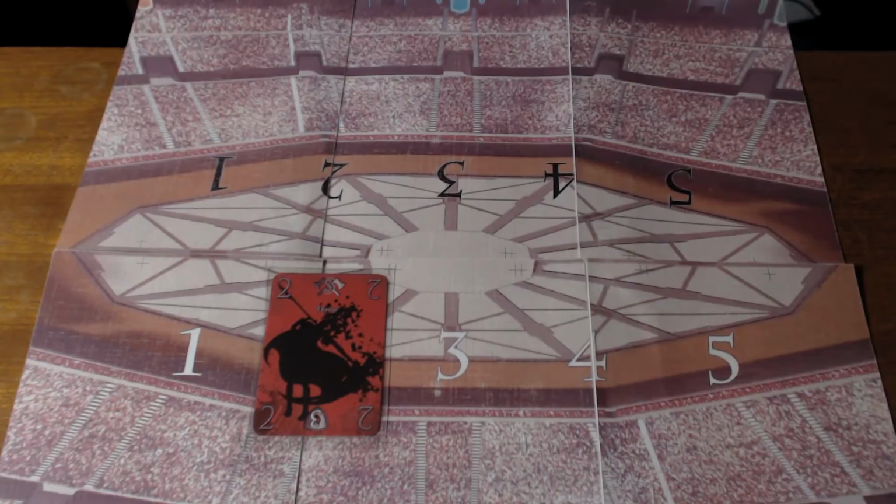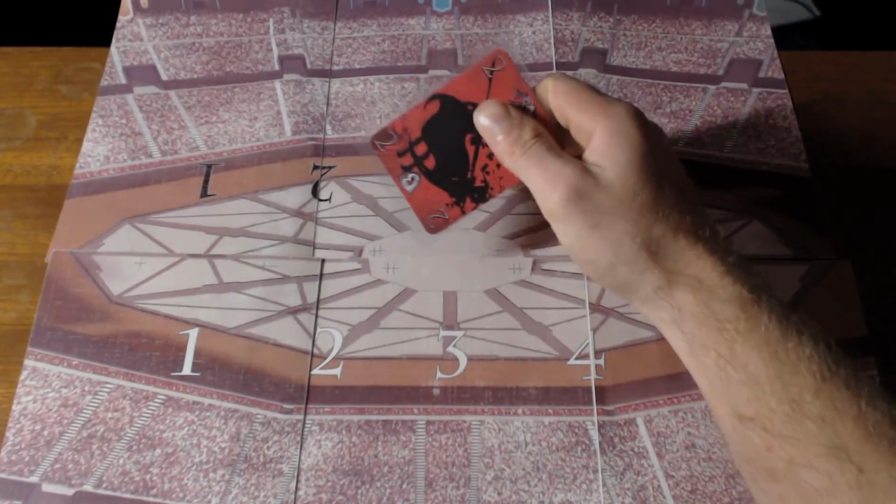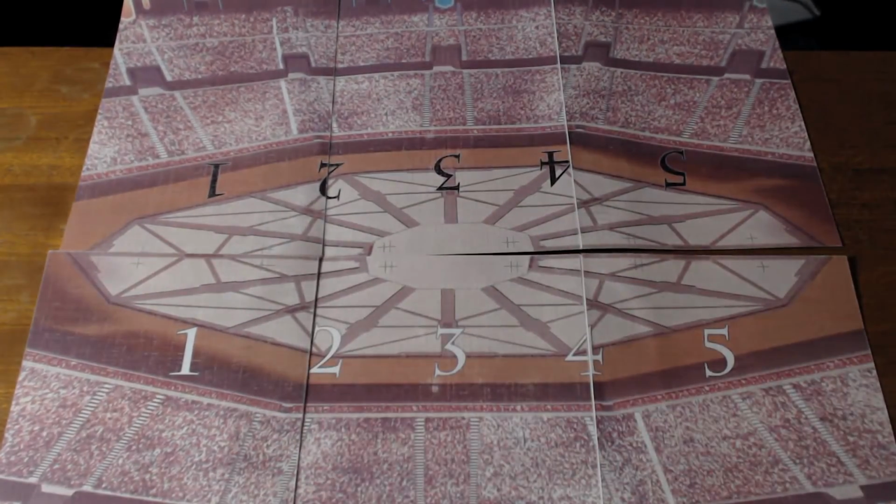So let's go over the final example. Of course, playing all these cards like this, there's going to be times when an attack card is played at the same time.